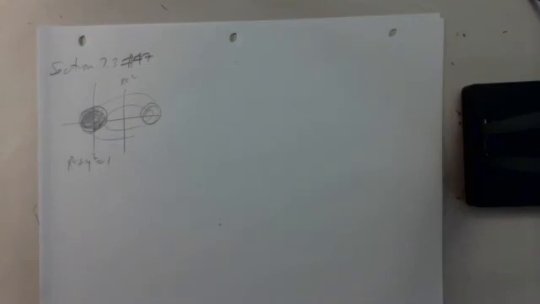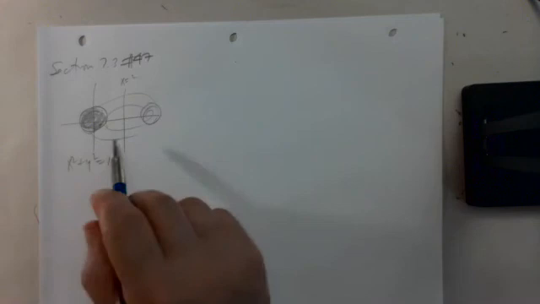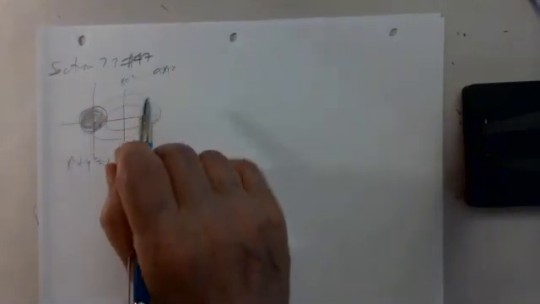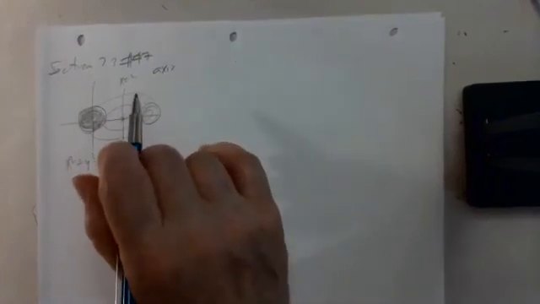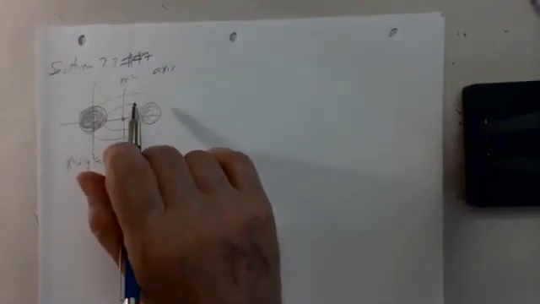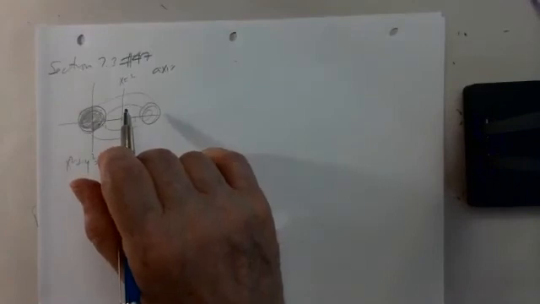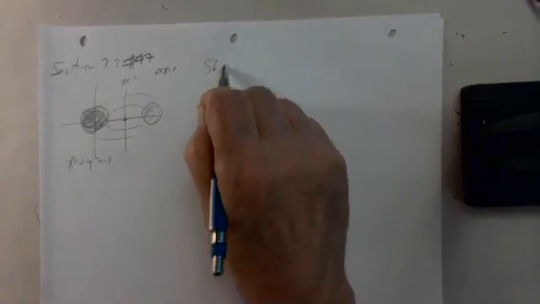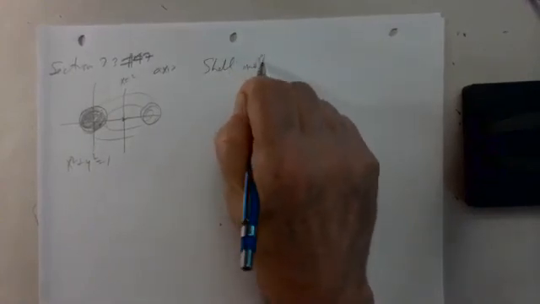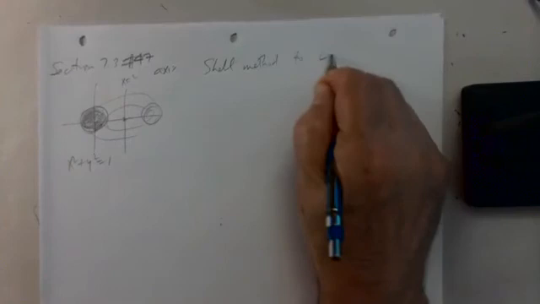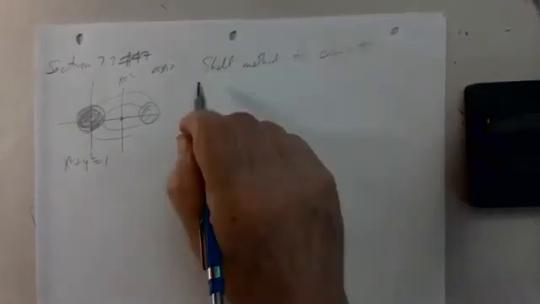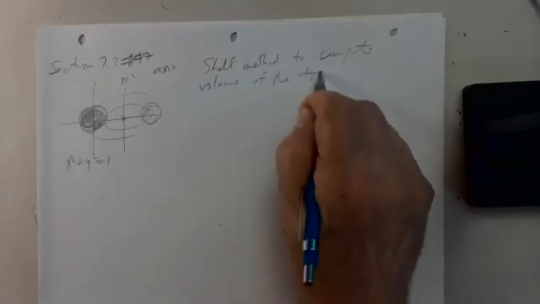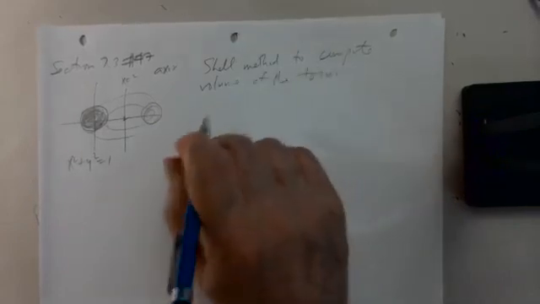Okay. Well, the axis is x equals 2. And we're going to use the shell method to compute the volume of the torus.